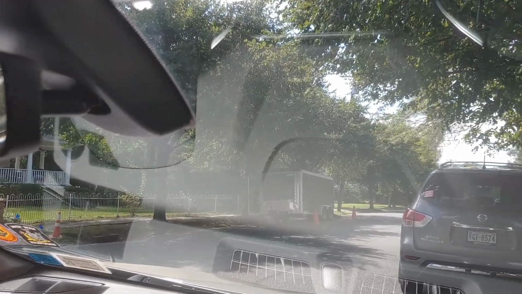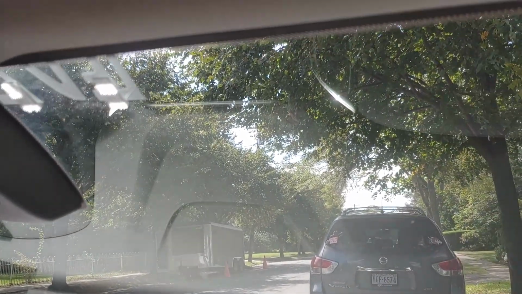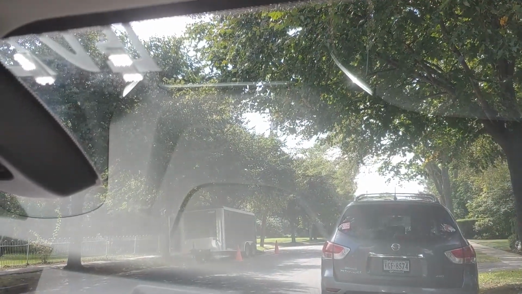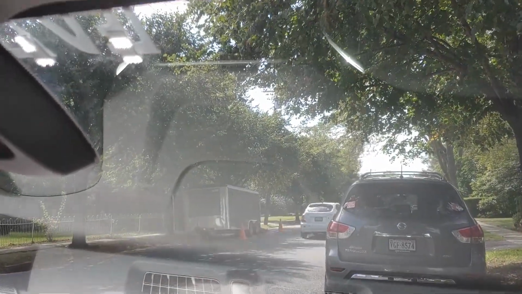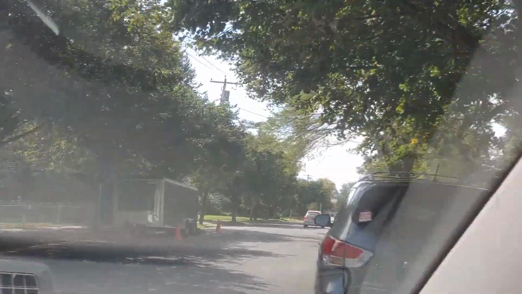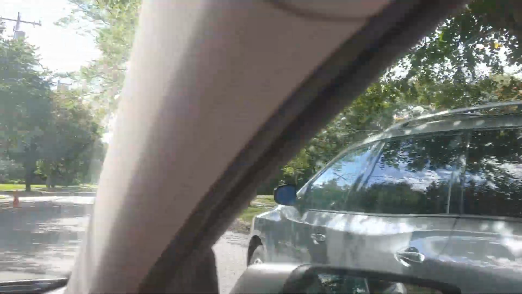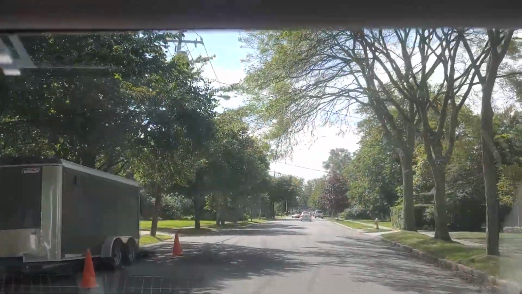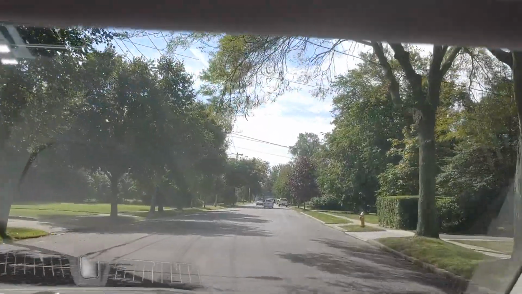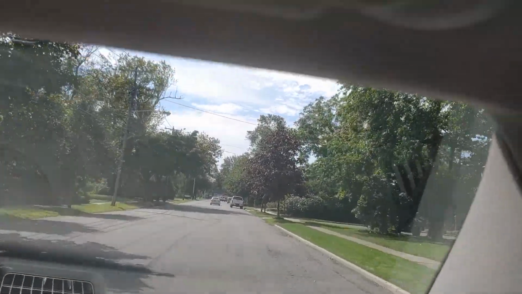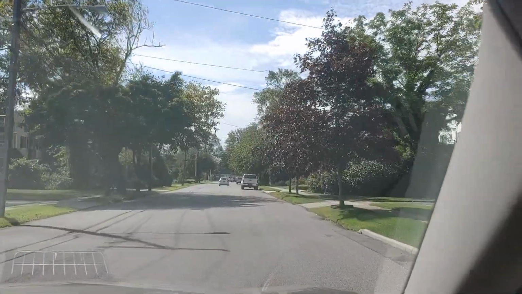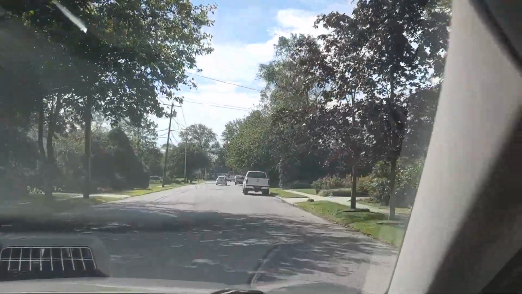We use that SMOG technique again. So we signal, we check our mirrors, we check over our shoulder, we make sure it's safe. You go around the other car, keep your car to the right so you don't drift off into the oncoming lane of traffic. So we throw in an occasional parallel park and a 3-point turn here and there.